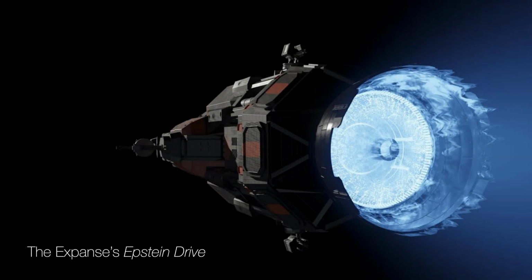The first is The Expanse. The Expanse, if you don't know, is a series of 9 novels that have been turned into a fantastic TV show. The Expanse deals with mankind's expansion from Earth out into the solar system. And this is made possible by the Epstein drive, which is a kind of fusion rocket engine. How it really works isn't explained in that much detail. You just know that you need fuel and more engines for bigger ships, and so on.